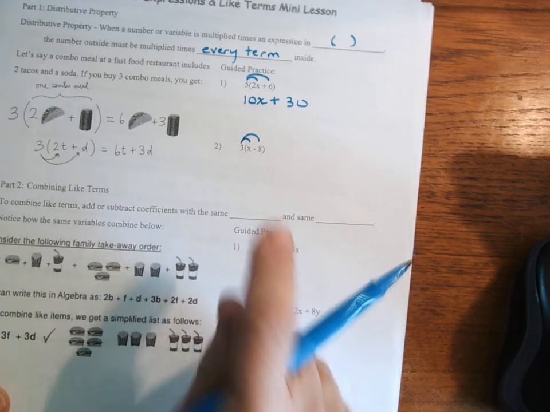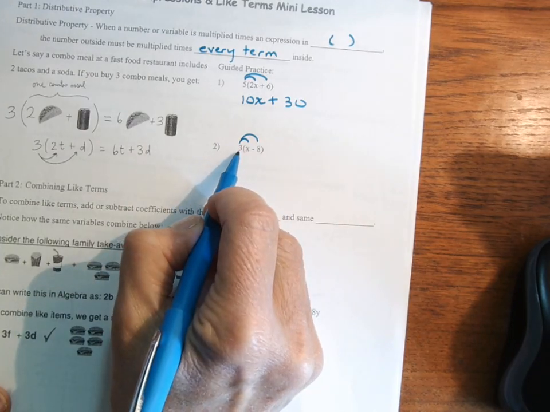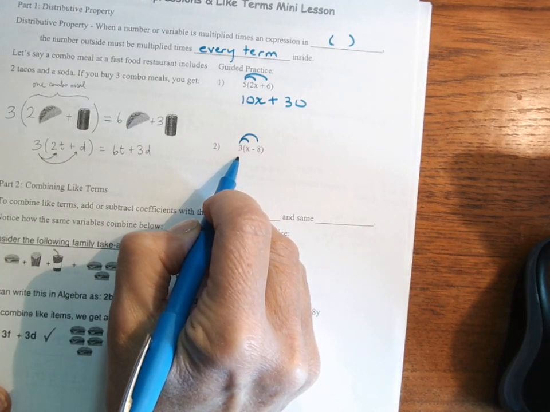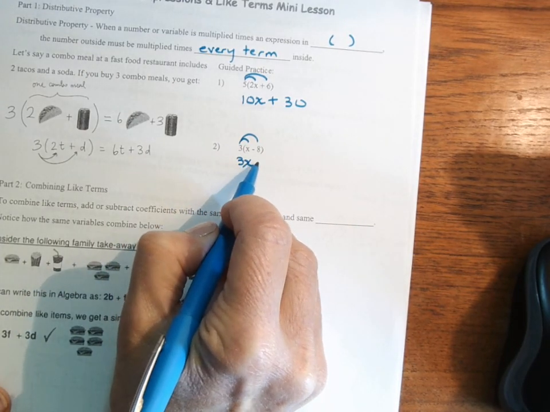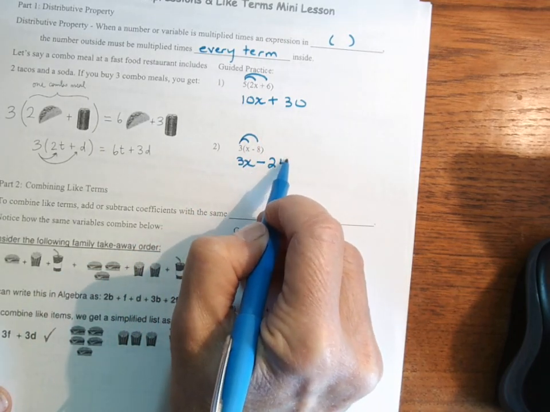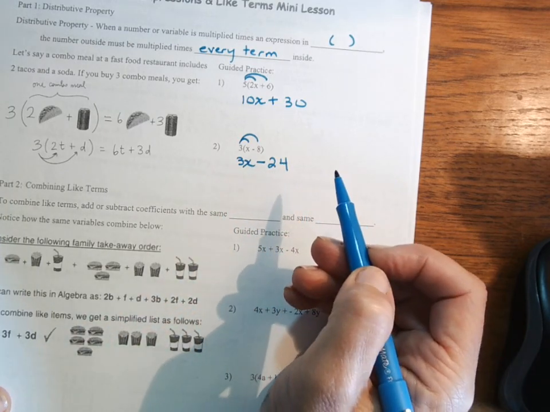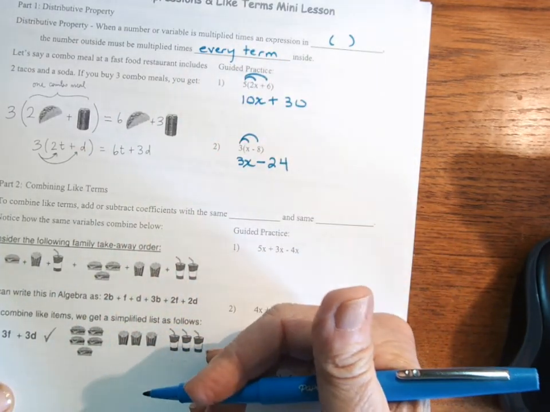same thing, but now this is the distributive property over subtraction. 3 times x is 3x minus 3 times 8 is 24. 3x minus 24. Now, we can go backward.